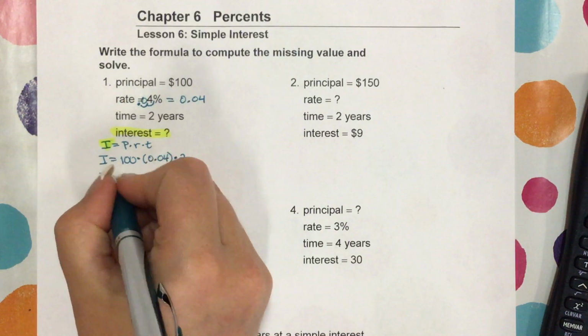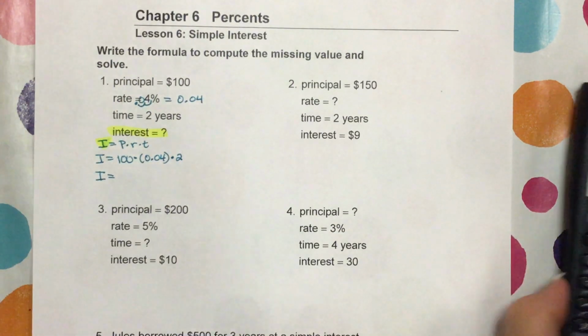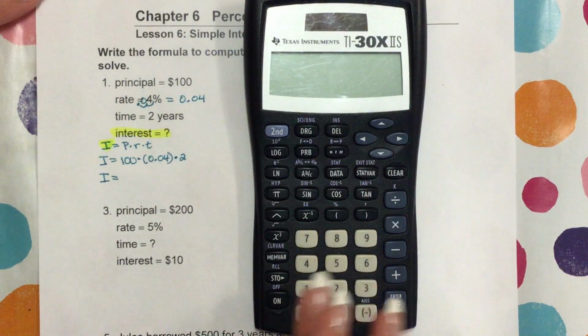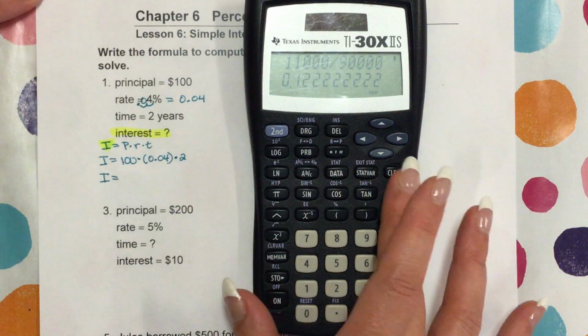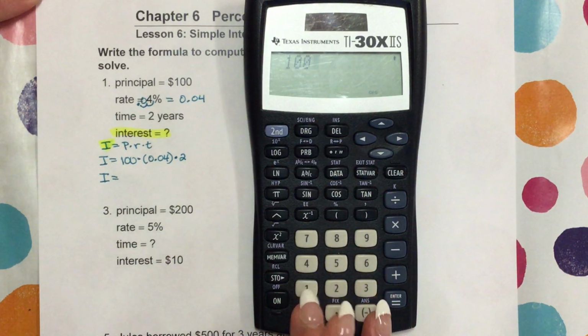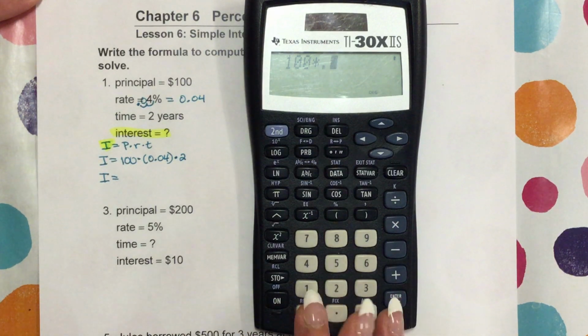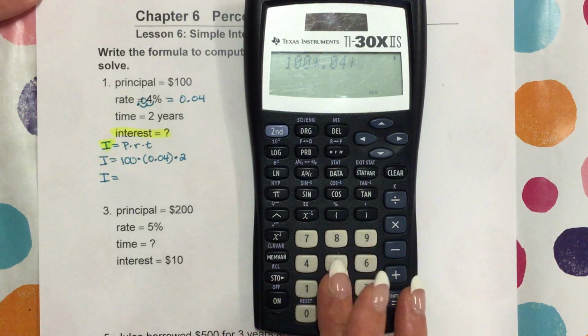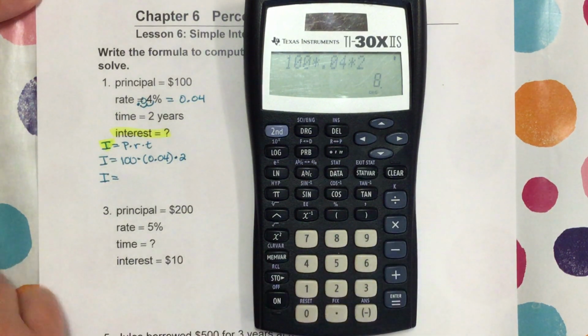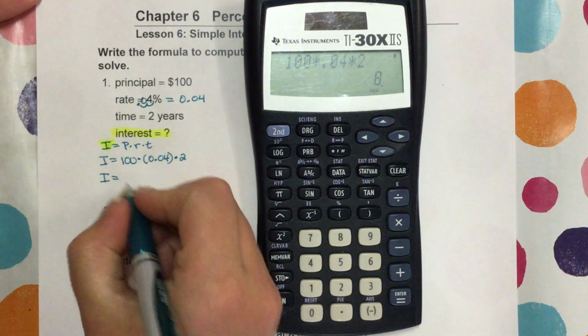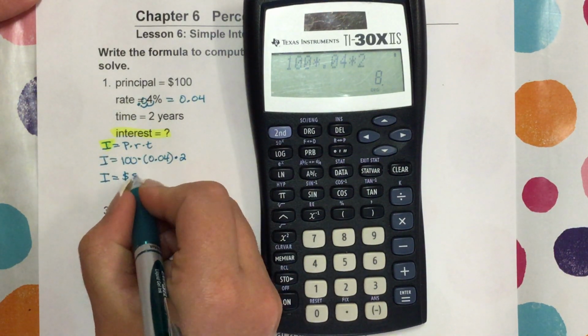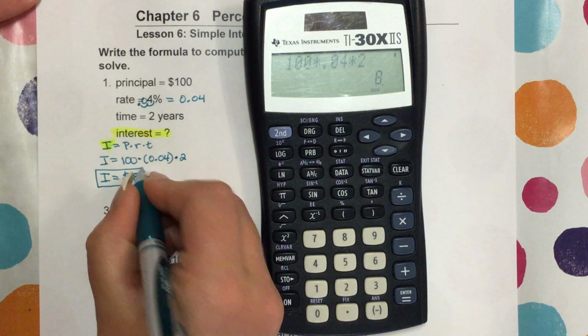To find the interest, we're just going to multiply all those things together. We're going to go 100 times 0.04 times 2, enter. And we end up with $8. So the interest earned is $8.